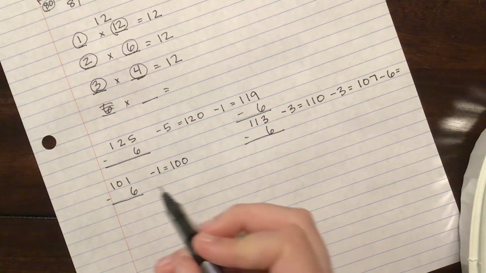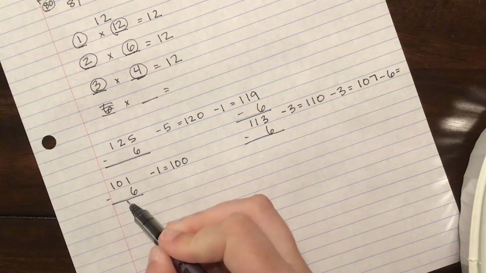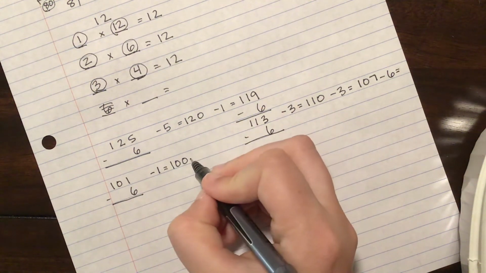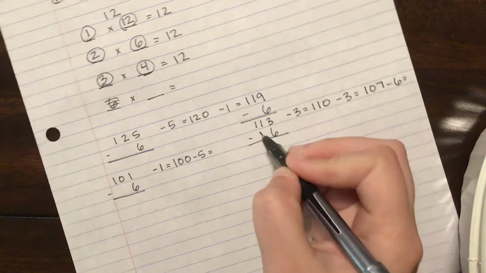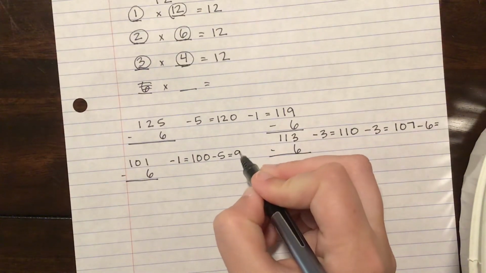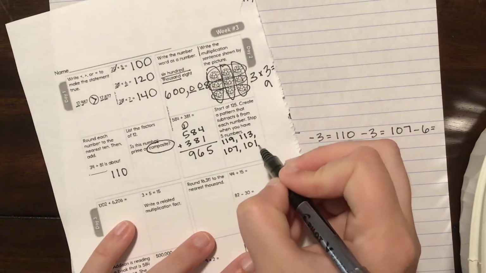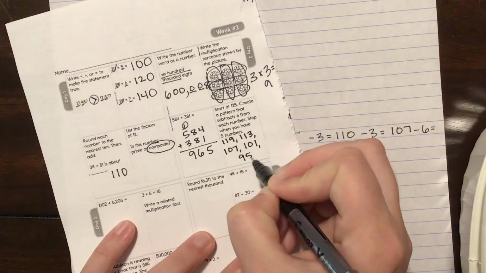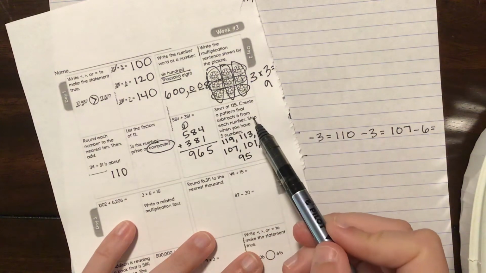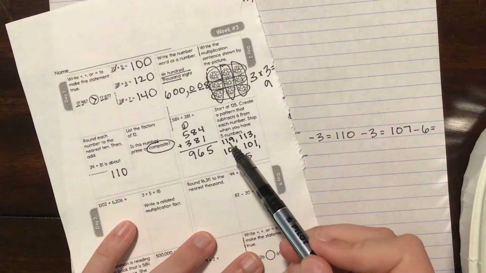Now we've gone back 1. In order to go back 6, we need to go back 5 more. So 100 minus 5 would put us at 95. So the fifth term is 95. And we know to stop here because it says stop when you have 5 numbers. 1, 2, 3, 4, and 5.